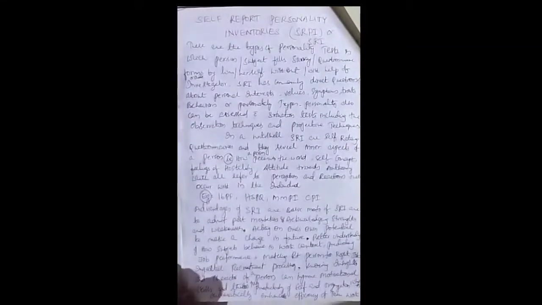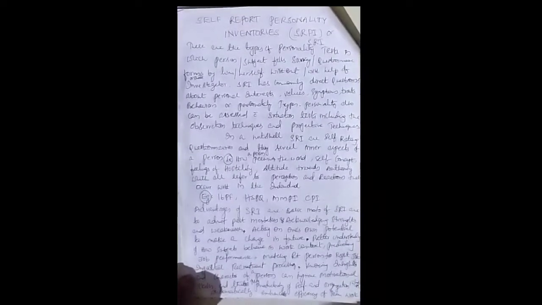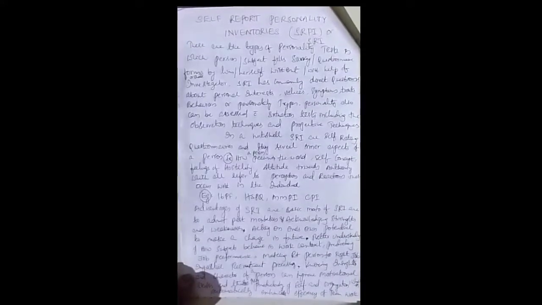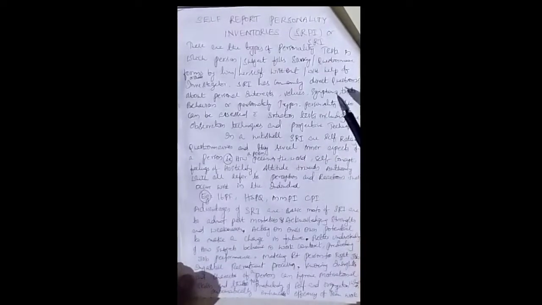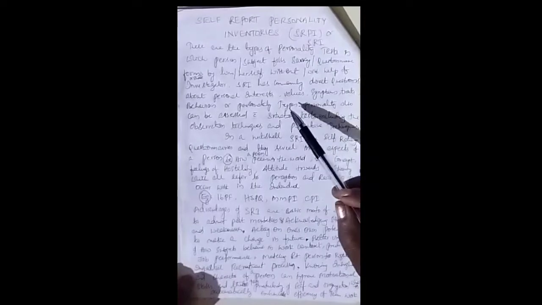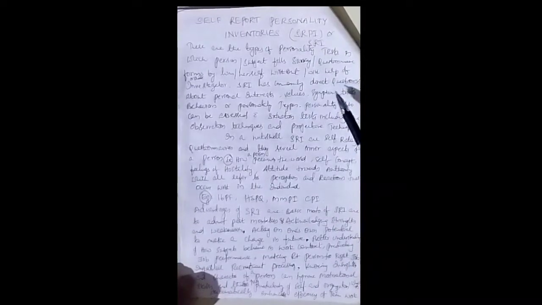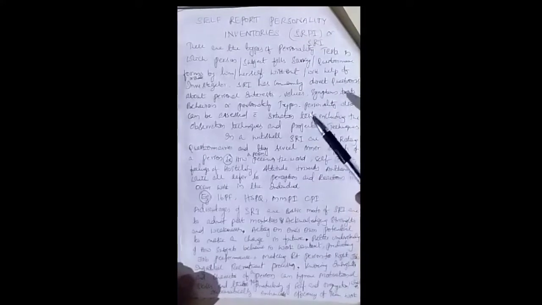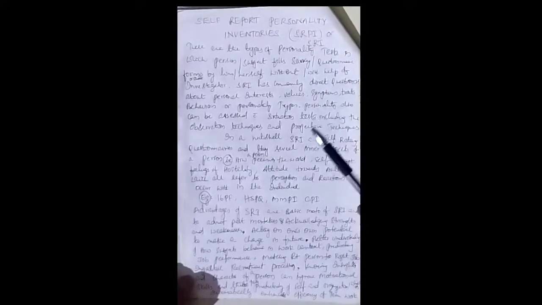Self-report personality inventories, also called self-report inventories. In short, they can be called SRPI or SRI. These inventories are types of personality tests in which a person or subject fills in survey or questionnaire forms or sheets by himself or herself, with or without the help of an investigator. So it is a way of self-reporting their personalities, ideas, or inner feelings.